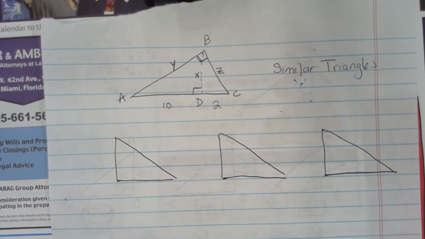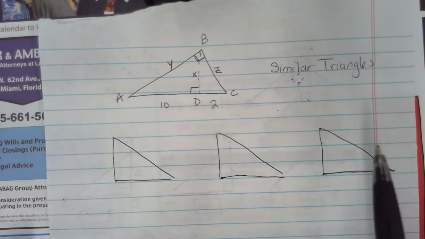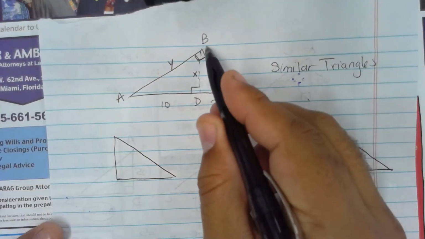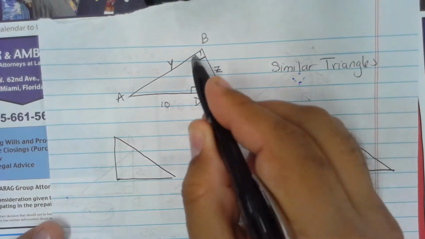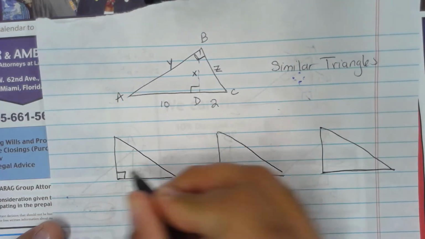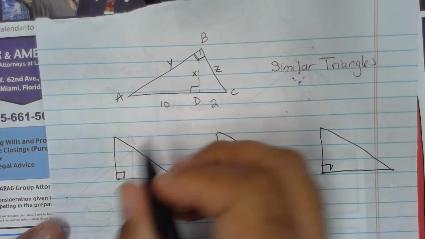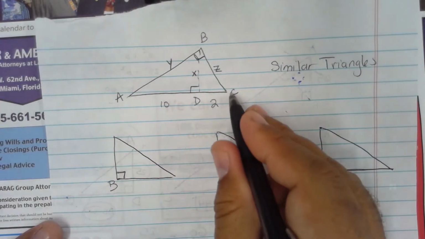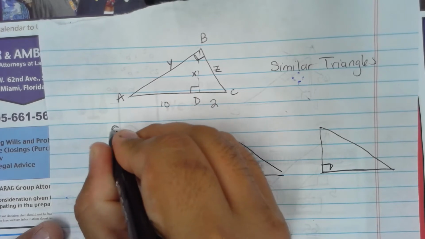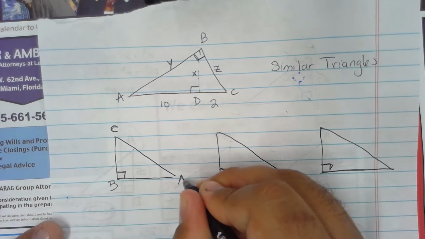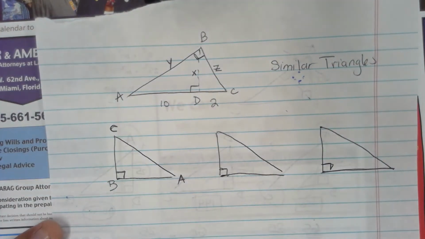Alright, in this section we have similar triangles. We have 3 different types of triangles. We're going to go ahead and rewrite them out. If we look at the first triangle, let's say these are all right triangles, with the right angle over here. If that's the case, this will be B. Now call this C, and I'll call this A. Alright, that'll be my first triangle.